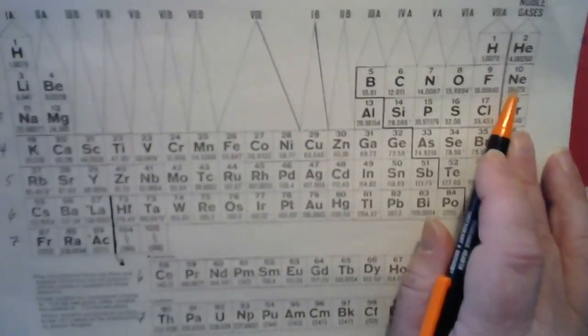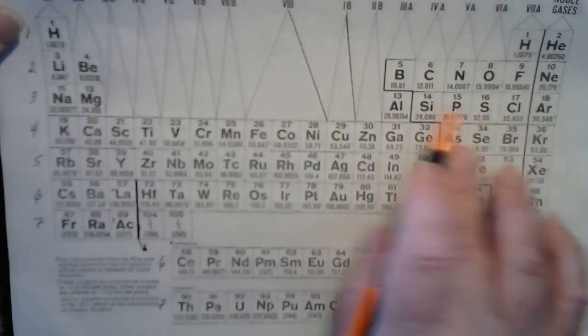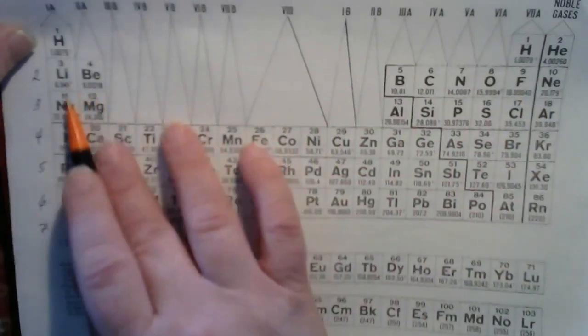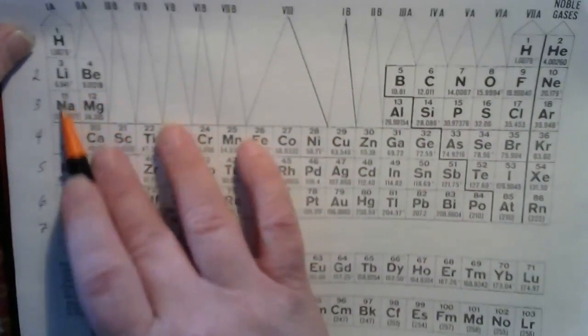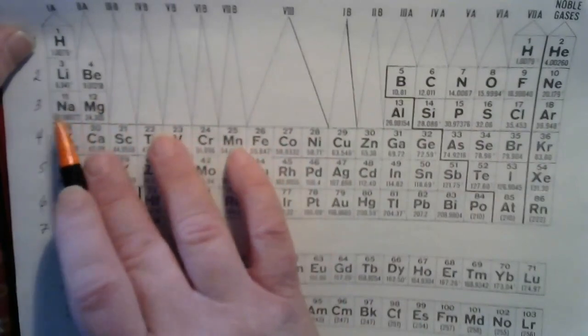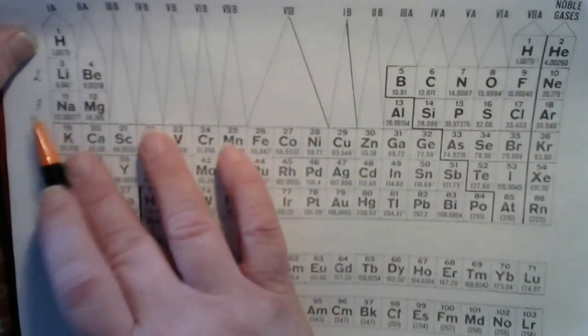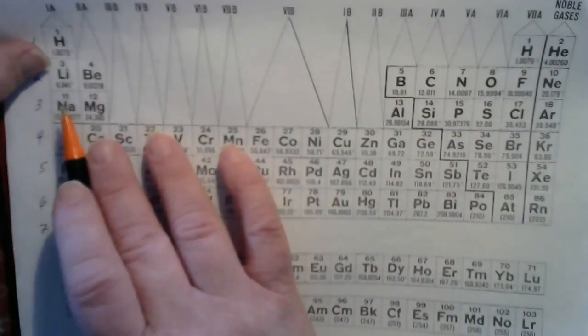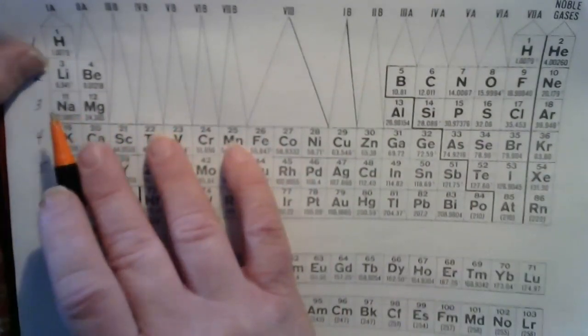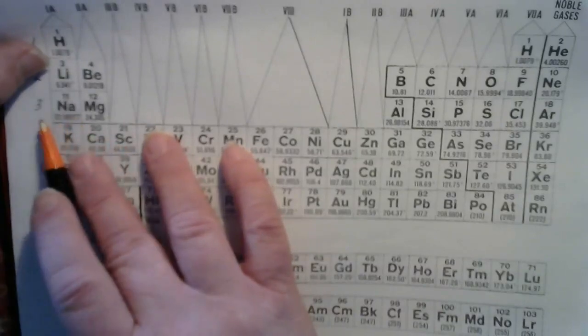So if you have the electron configuration of neon and you want sodium, you add one electron, and that electron is in the s block, so it must be an s-type electron. Sodium is the first element in the s block for period number 3, so it must be a single 3s electron, or in other words, the sodium electron configuration ends in 3s1.